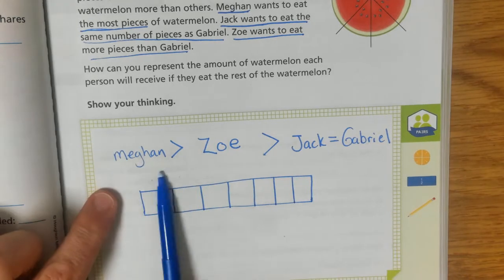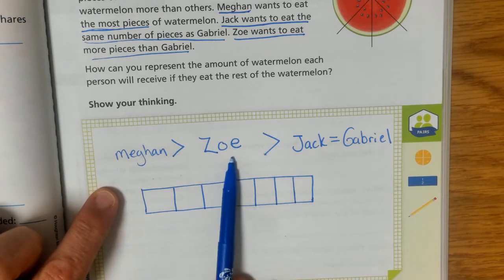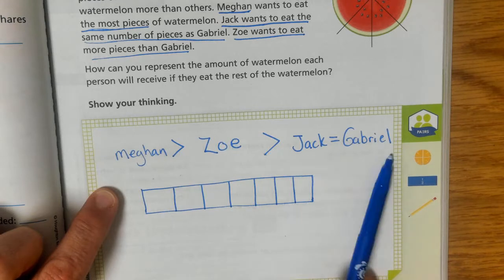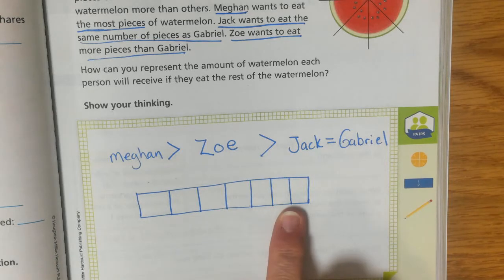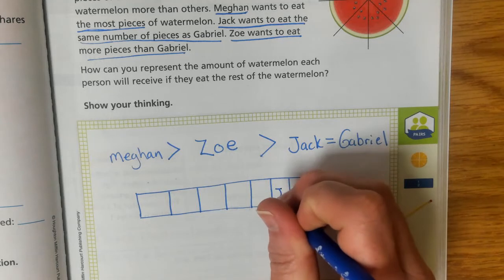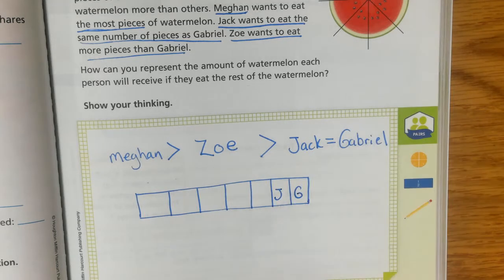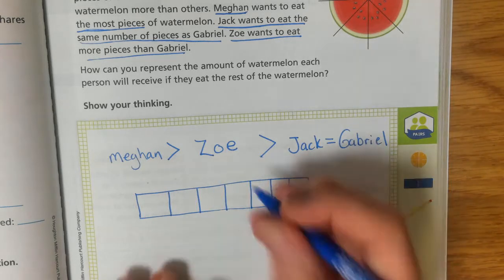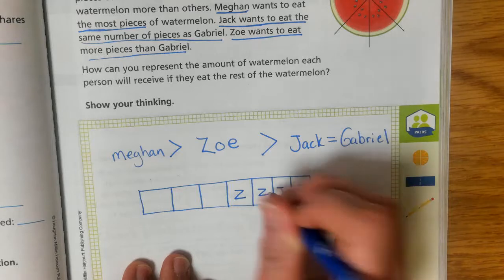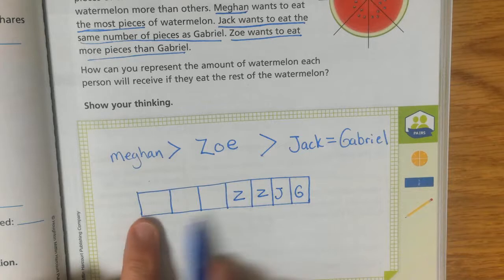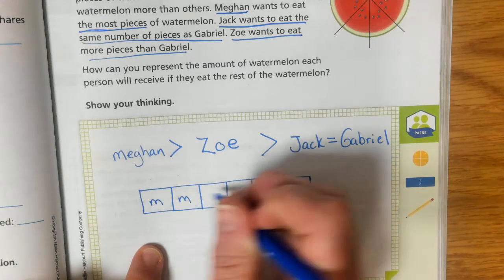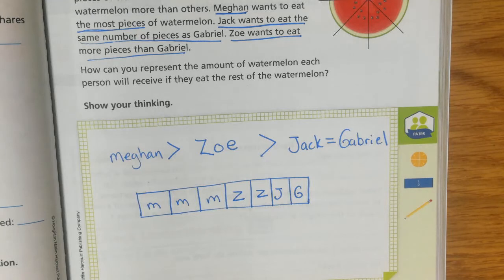So we know Megan's going to eat the most. We know Zoe's going to eat less than Megan, but more than Jack and Gabriel. So what if Jack and Gabriel each only ate 1 piece? They're eating the same amount. Then Zoe would have to eat 2 pieces because she wants to eat more than Gabriel. So then there would be 3 pieces left, which would give Megan 3 pieces.